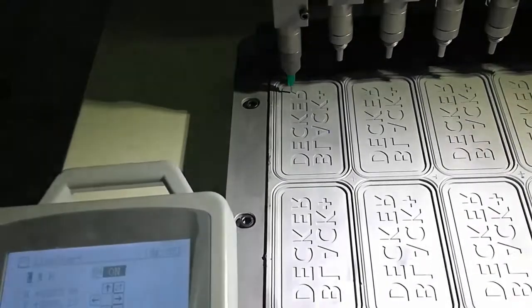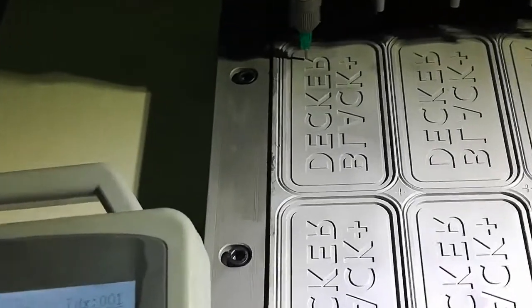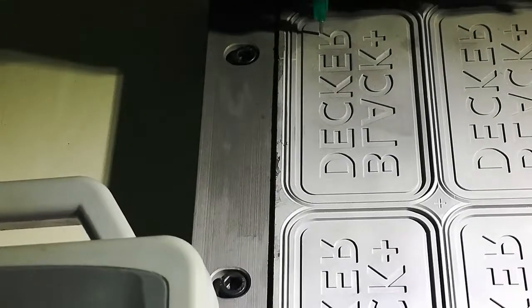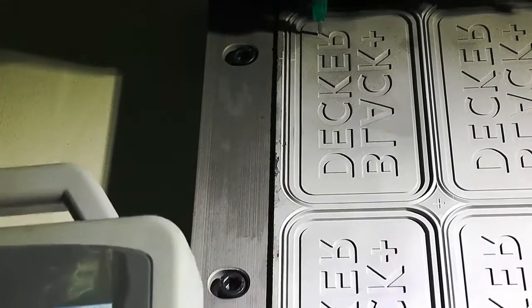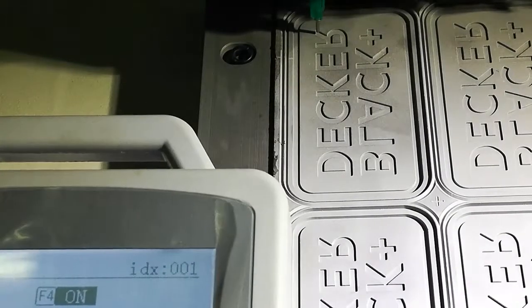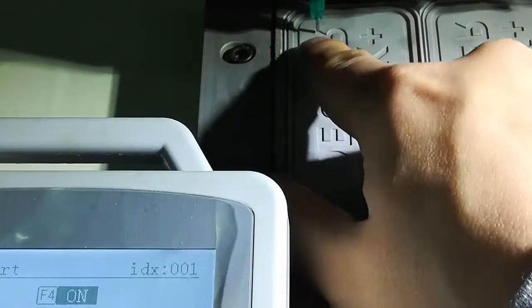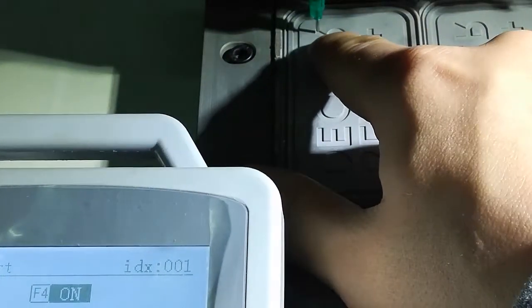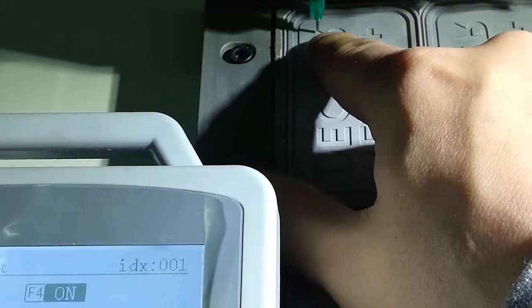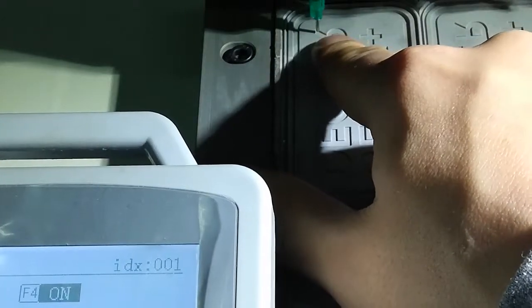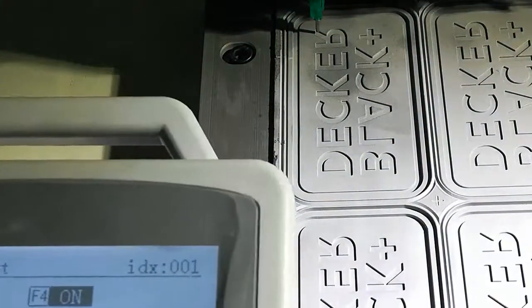Okay, I think this position for the first point of the letter R is okay. The needle is in the center of the curves, and the needle does not touch the mold. Okay, perfect.